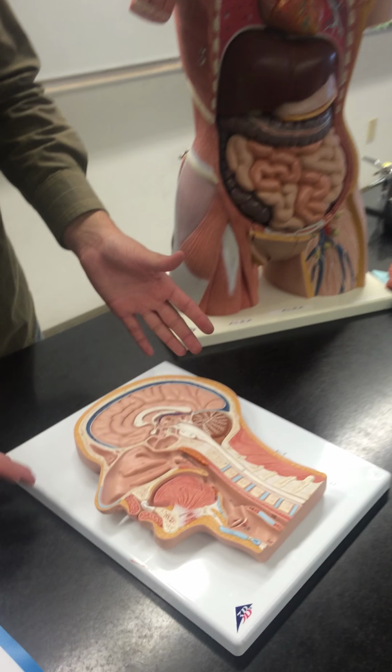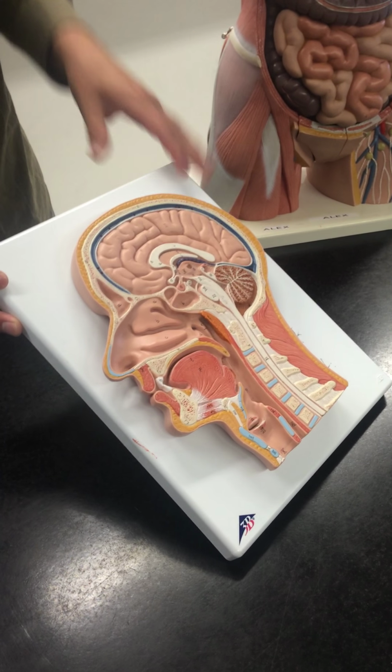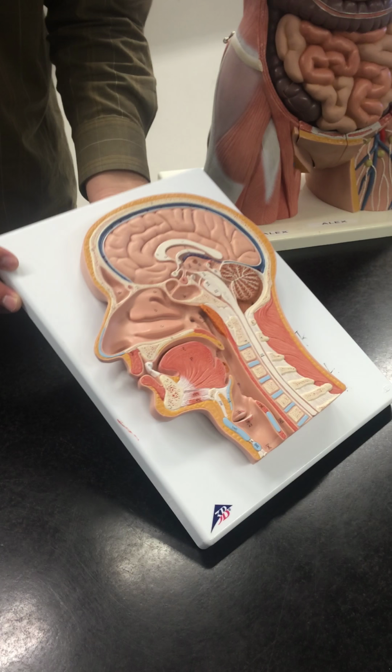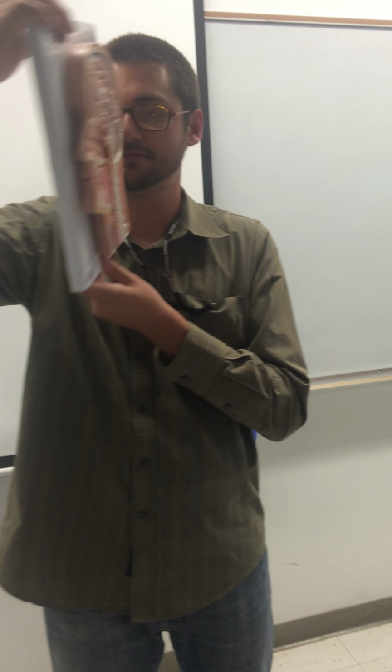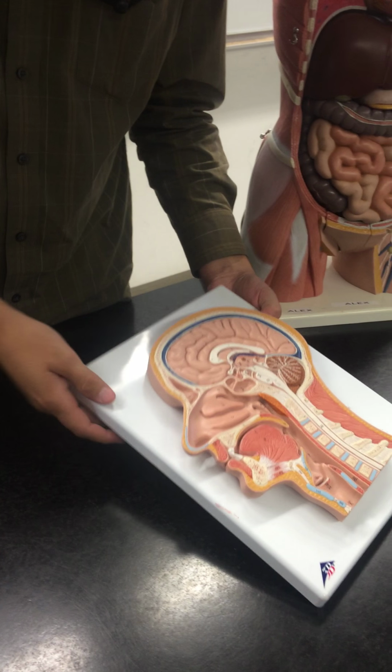So the first model we'll look at is called the flat pack model. This is the one I'll use in the practical. Basically what we're looking at here is a mid-sagittal cut of the skull, so right down the center. Yeah, this is the head.